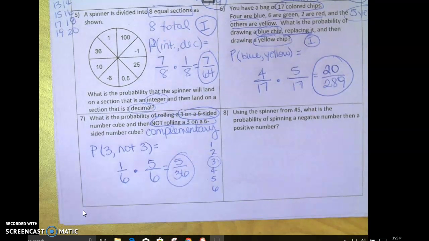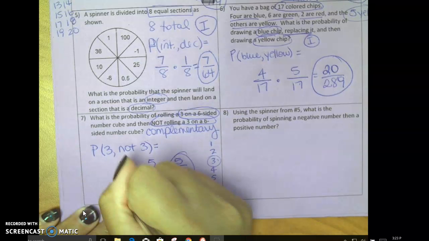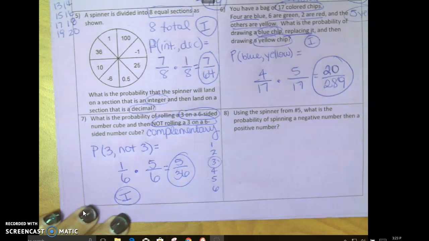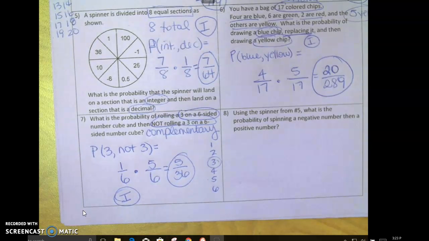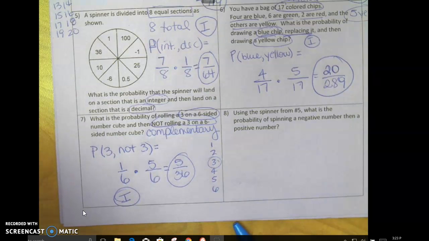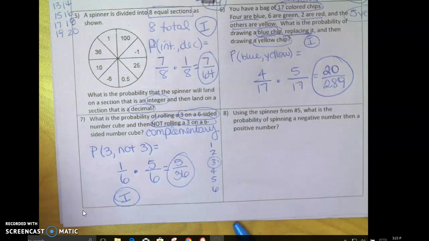Okay, if I roll a number cube, is the first roll going to affect the second roll? No. So because it does not, it is a what kind? Independent or dependent? Independent. Dependent is if it changes. So that's without replacing. Can I replace the side of a number cube? No, because I can't take one off. I can't take a side of a number cube off. Okay, realistically speaking, without being foolish.